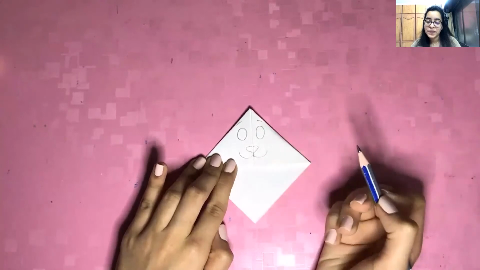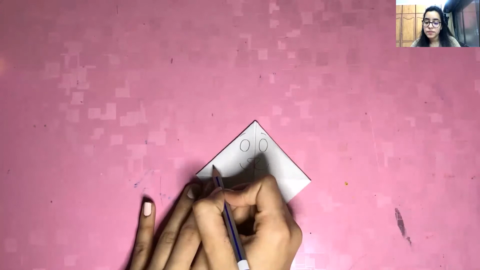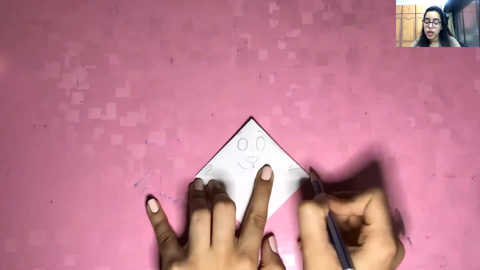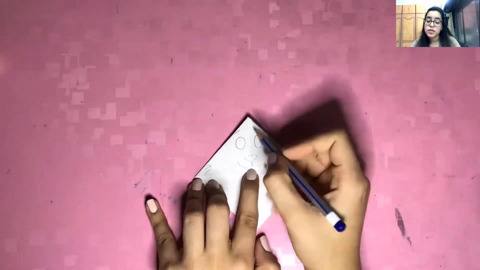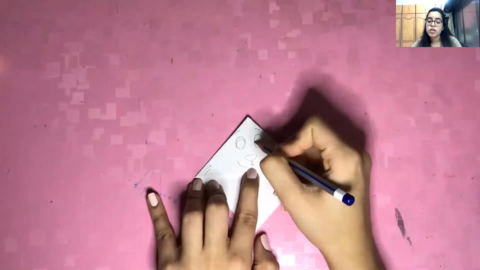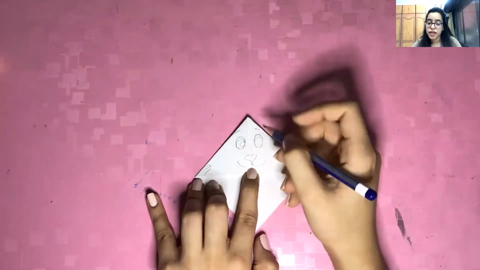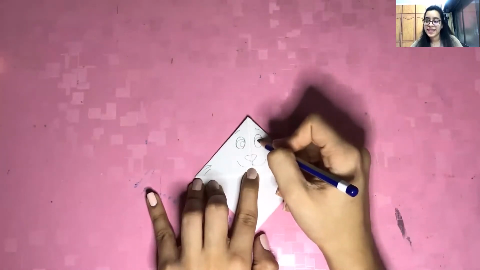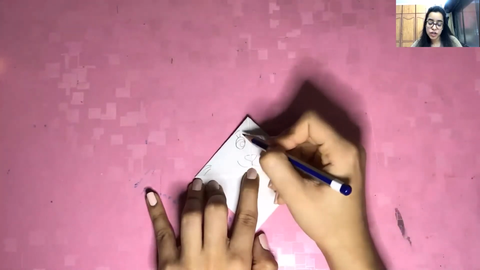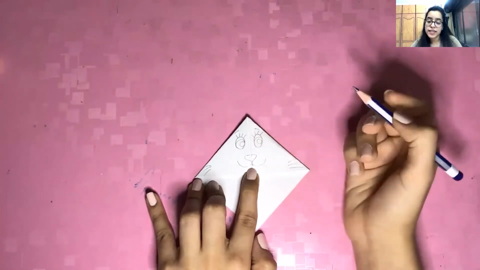And then final detailings. Okay, let's add the eyeballs as well then. Just inside this oval, I'm going to draw another curved line, and then finally a tiny circle for the eyeballs. Awesome. And also you can add some lashes, some eyelashes over here. Simple diagonal lines.